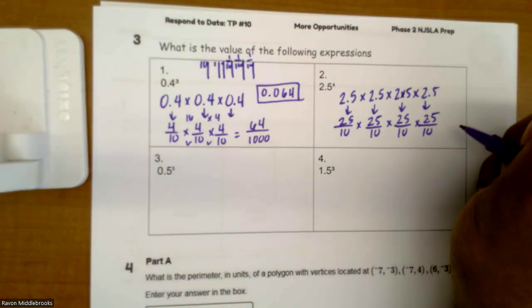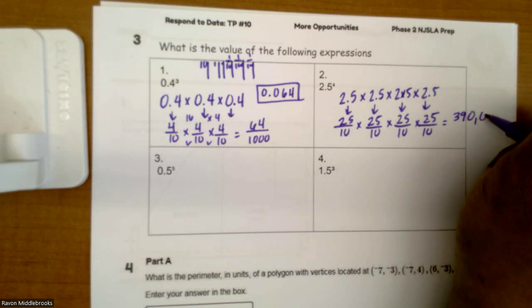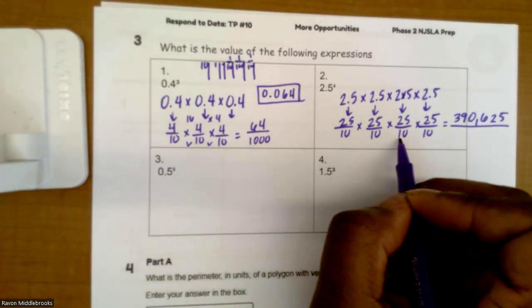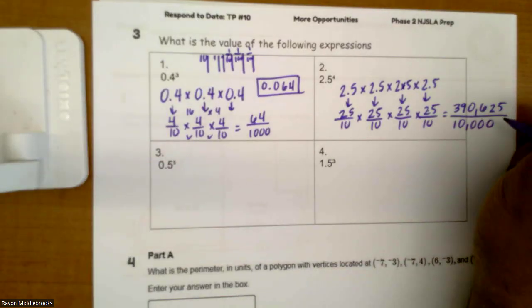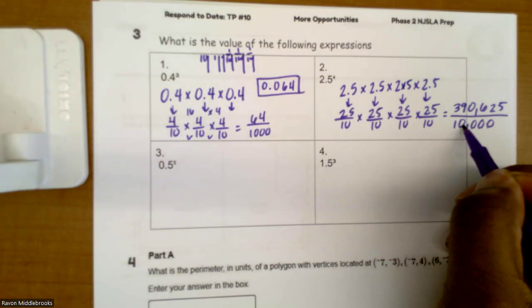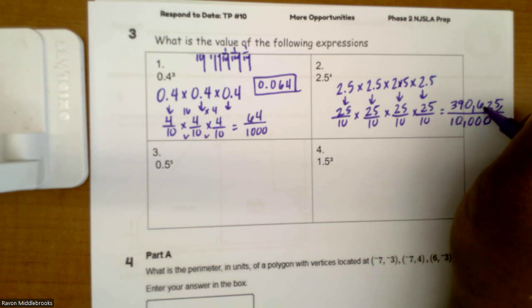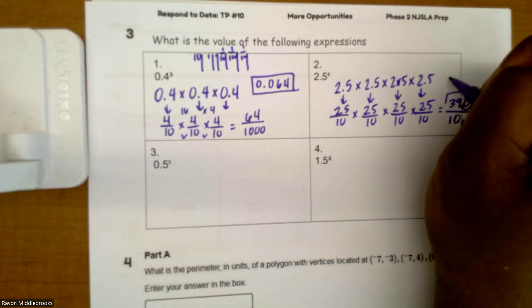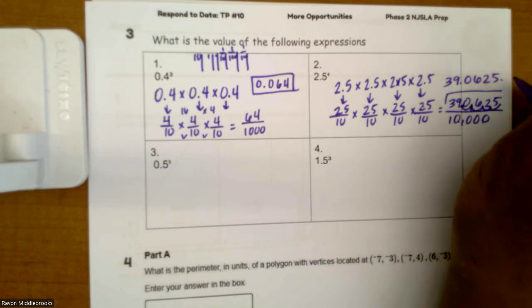That's a lot. It's 390,625. 10 times 10 is 100. 100 times 10 is 1,000. 1,000 times 10 is 10,000. So I just move the decimal 1, 2, 3, 4. The answer is 39.0625.